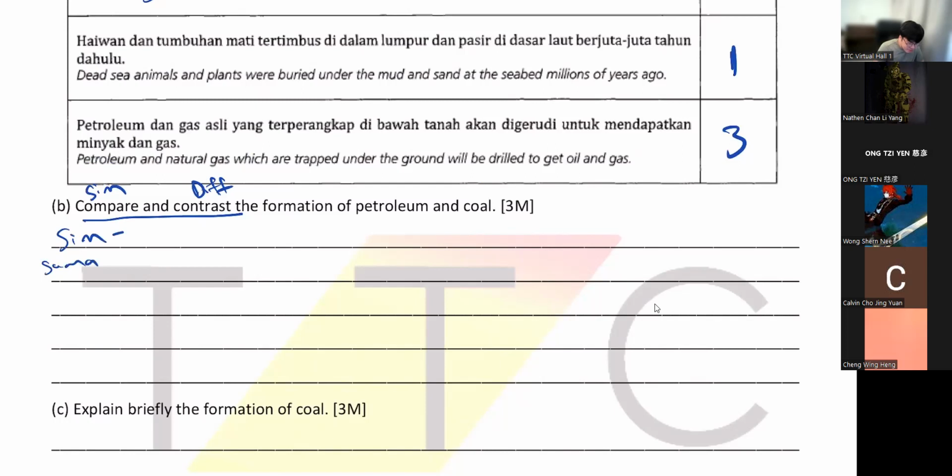Persamaan. They are both underground. Okay, they are both from underground. Dari bawah tanah. Okay, they're both from underground. They are from dead organisms. From dead organisms. Organisma mati.